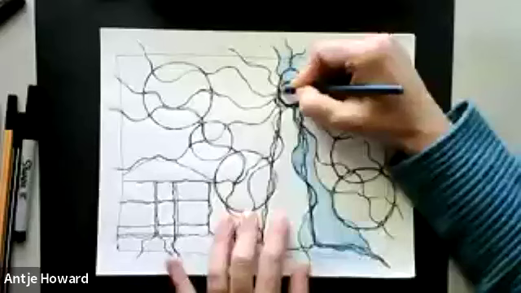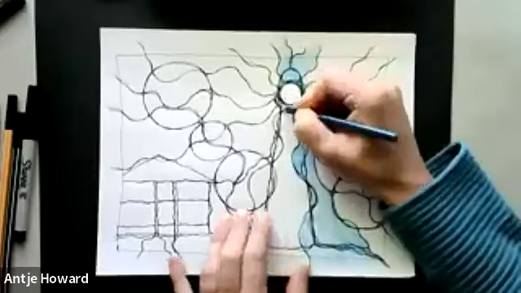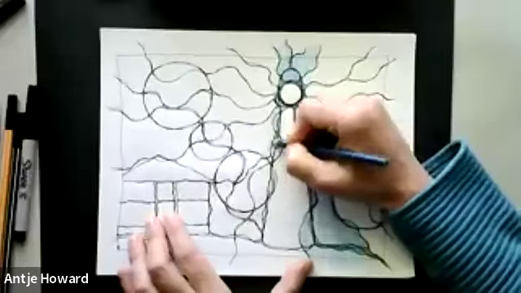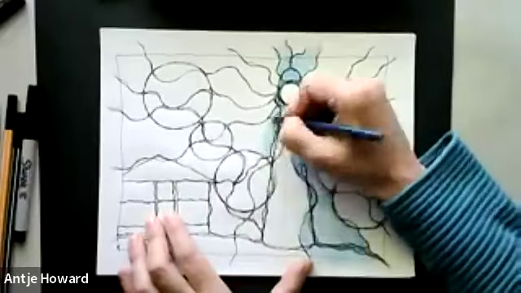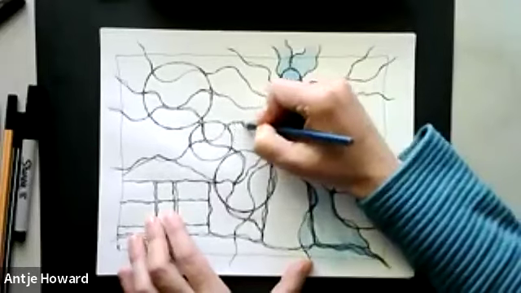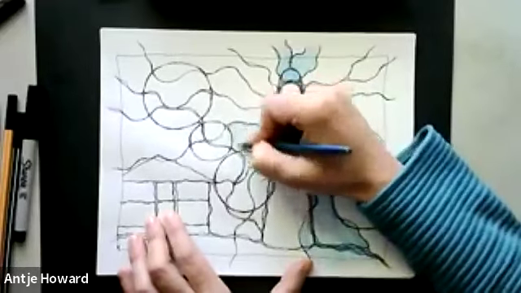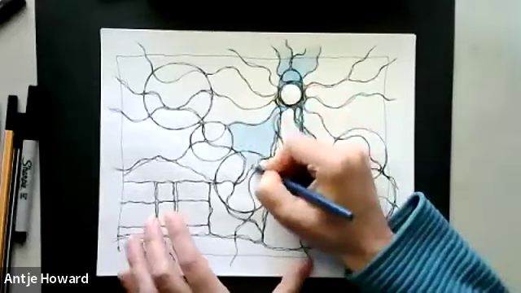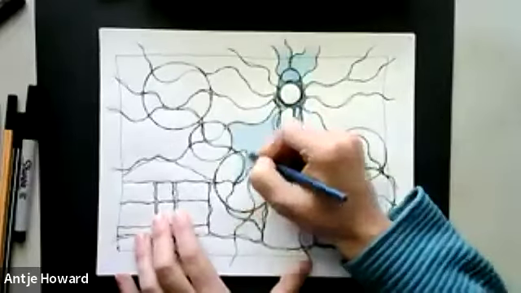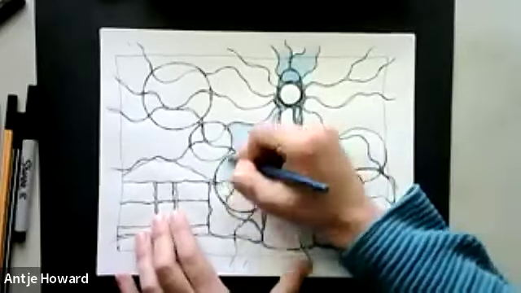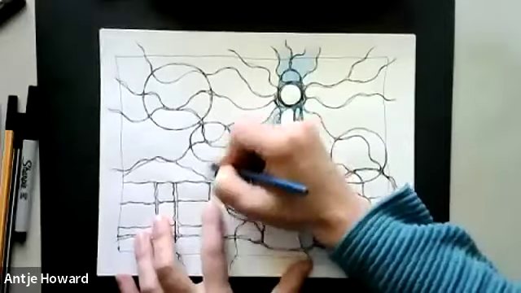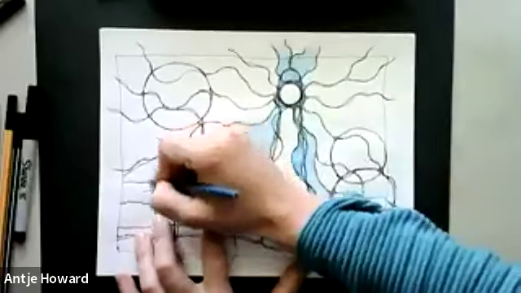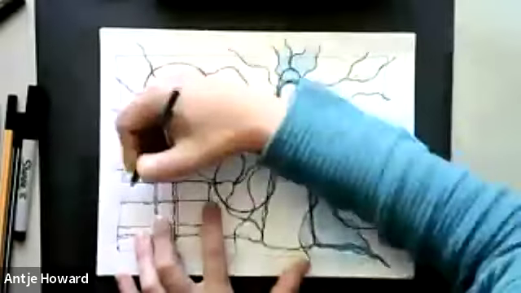I just really like this feeling of the wave right now. I'm going to allow myself to be guided just by my feeling of where it wants to go, and of course, by the lines in my drawing. And go all the way into the roof of the house.